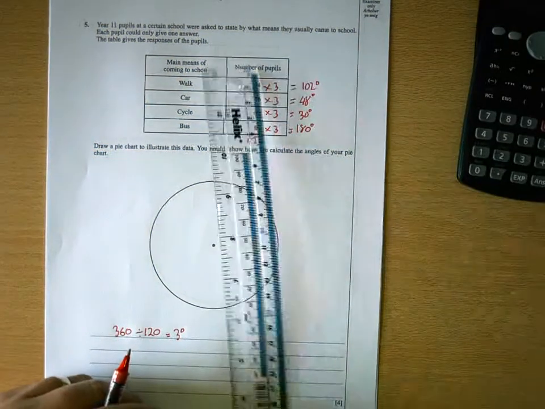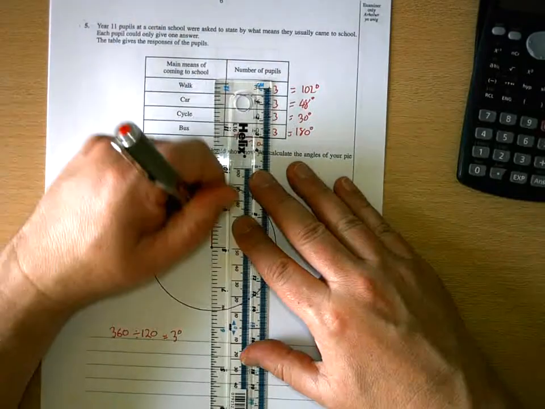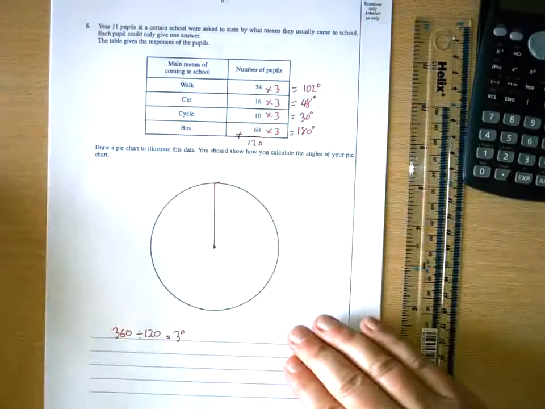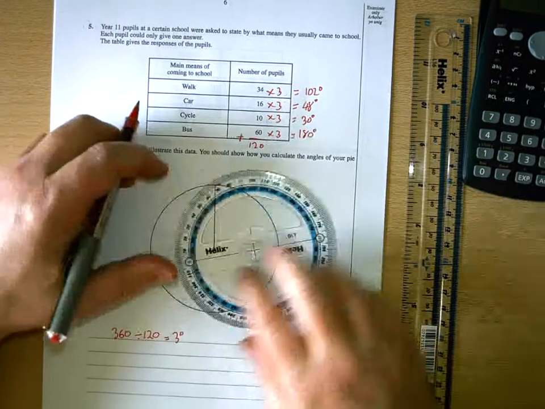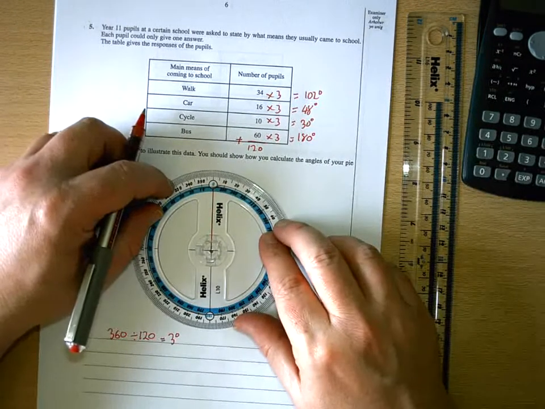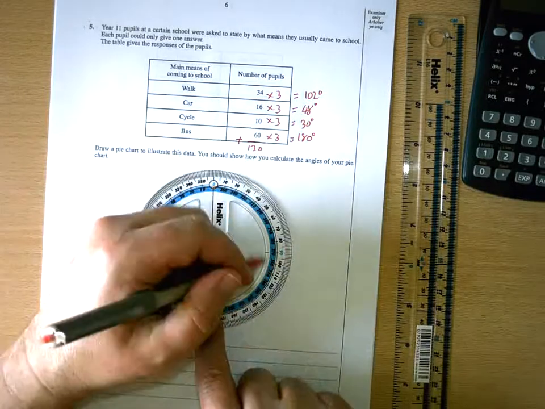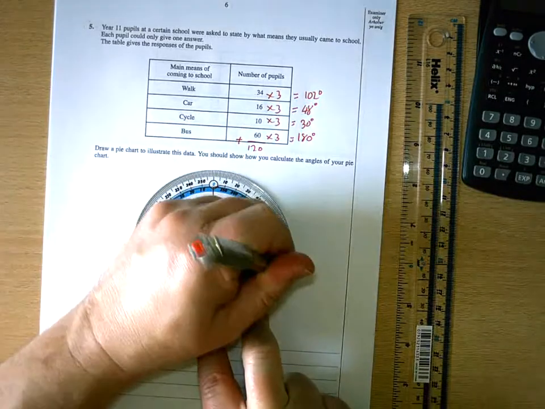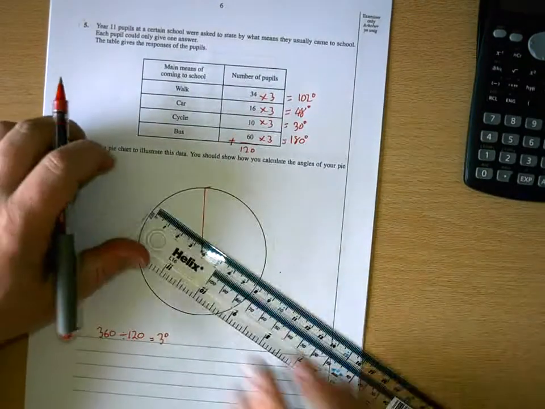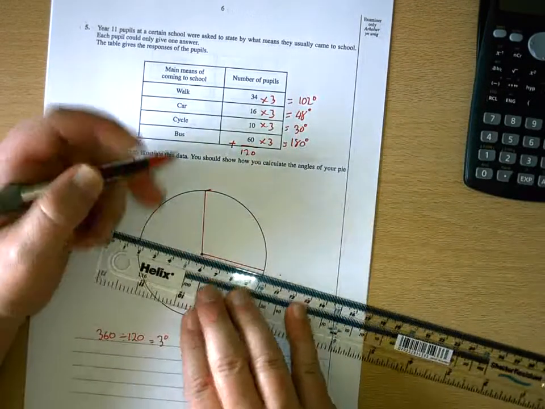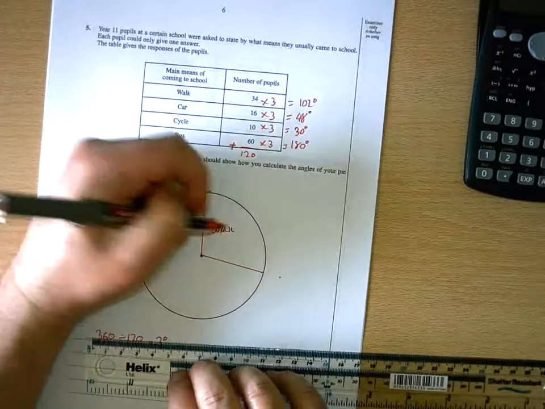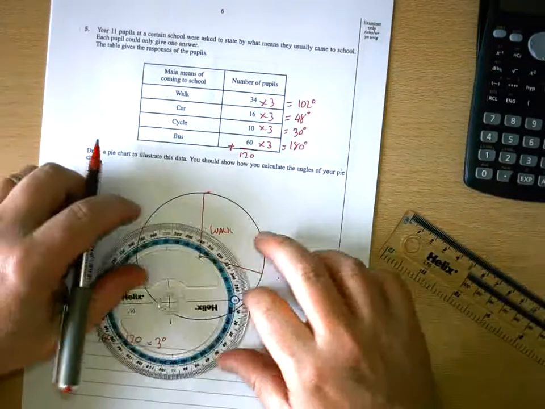Right, drawing your starting line. First one is 102 degrees. Line 0 up. 102 degrees is there. So that's walk. Car is going to be 48.